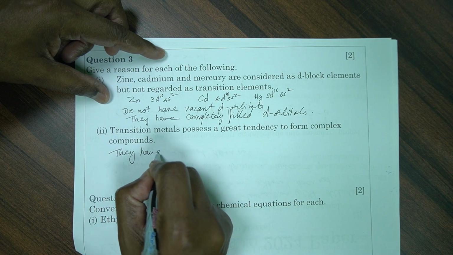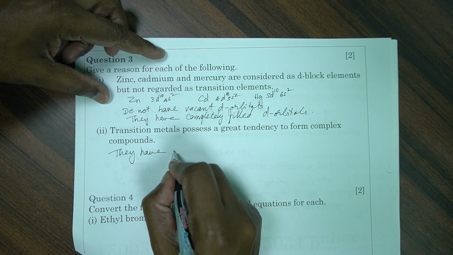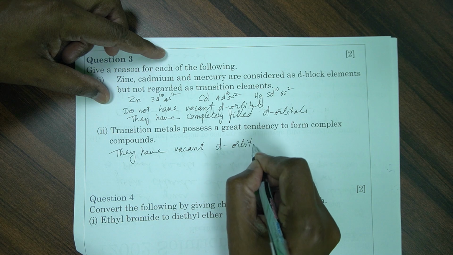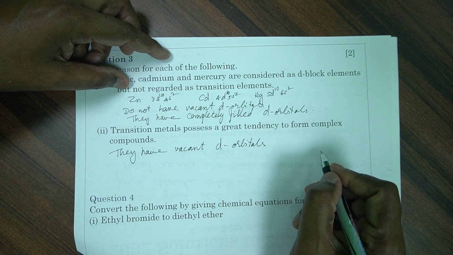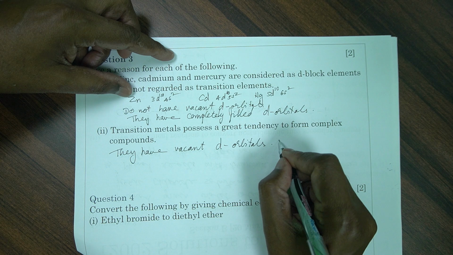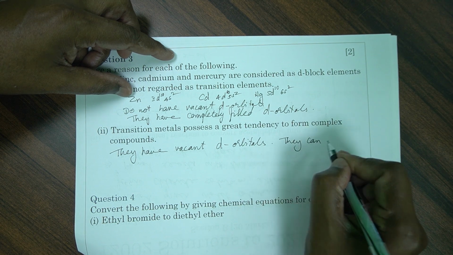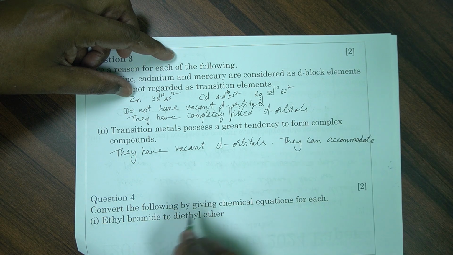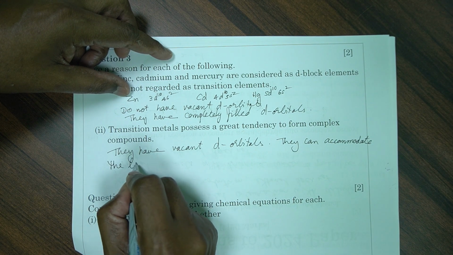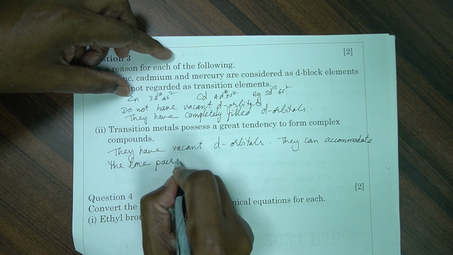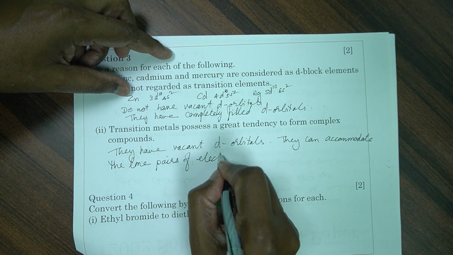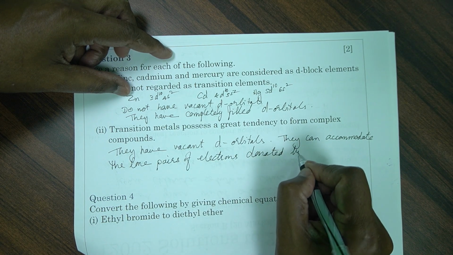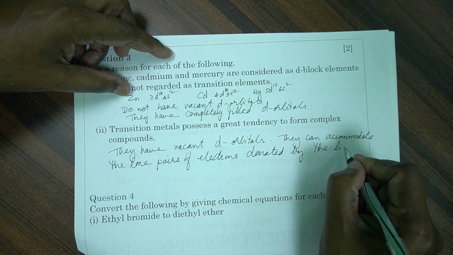Since they have vacant d orbitals, they can accommodate the lone pairs of electrons donated by the ligands.